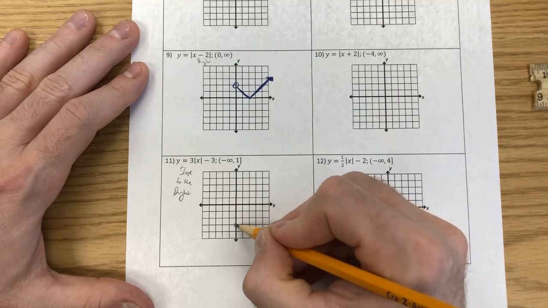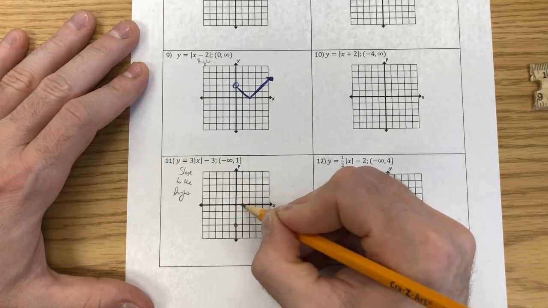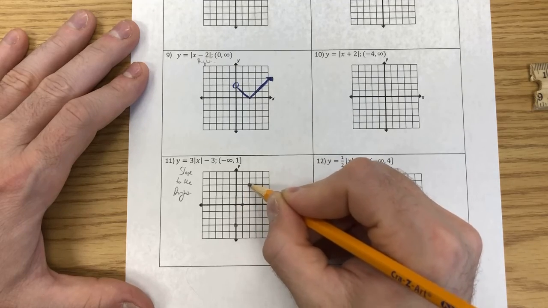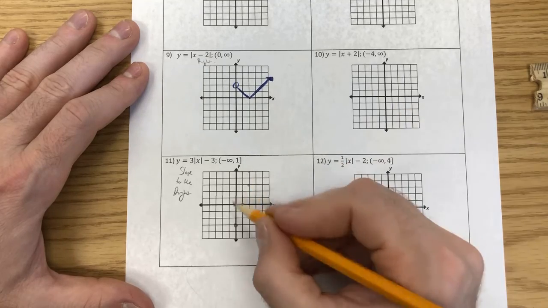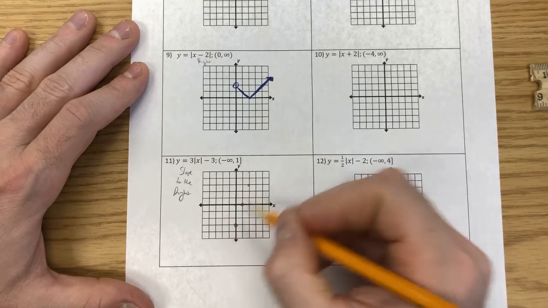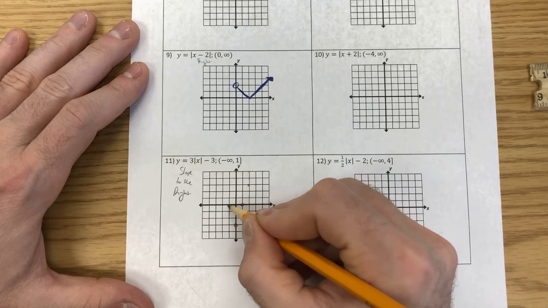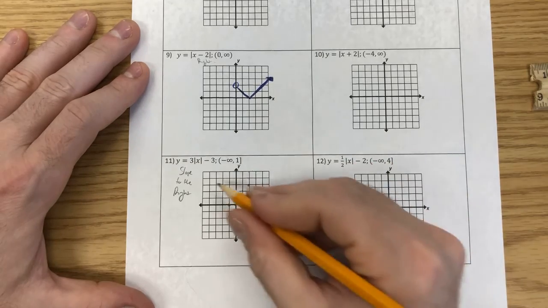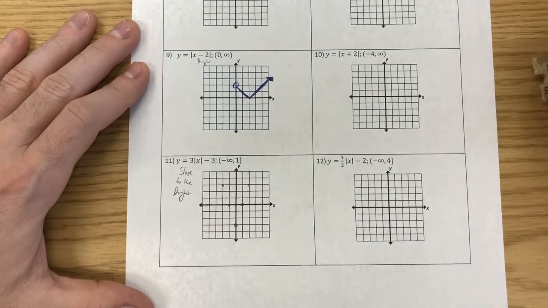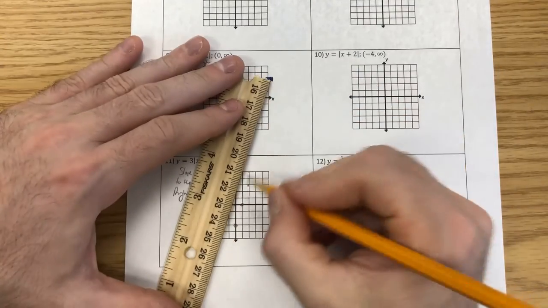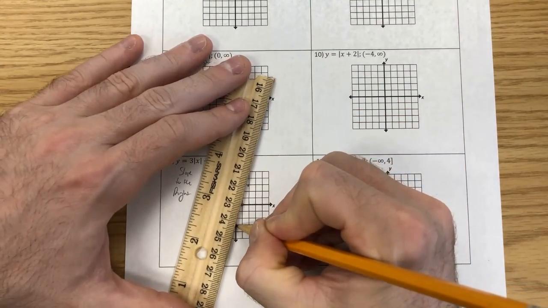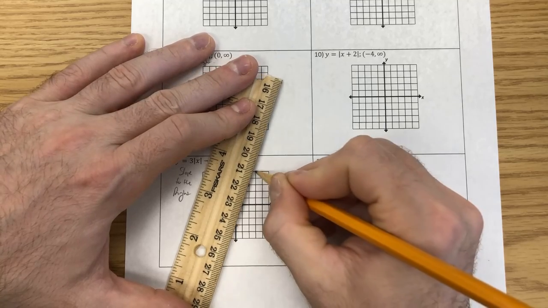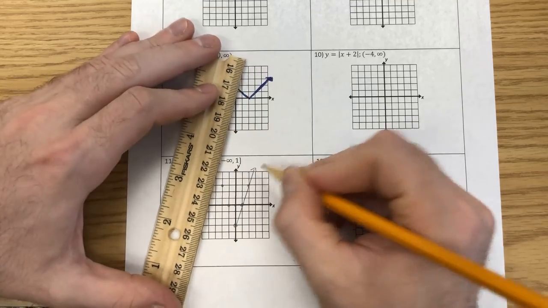So I'm going to say, okay, the slope to the right is up 3 over 1, up 3 over 1. And then I'm going to mirror that on the other side. Up 3 left 1, up 3 left 1. I'm not going to continue down because the absolute value does bounce. It does have a V shape, which is going to allow me to do this. Has a V there.